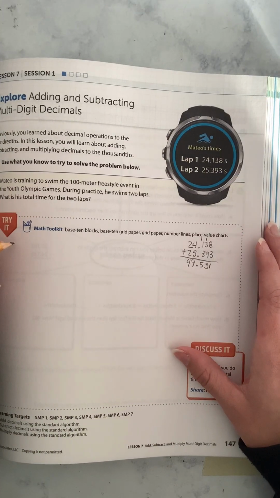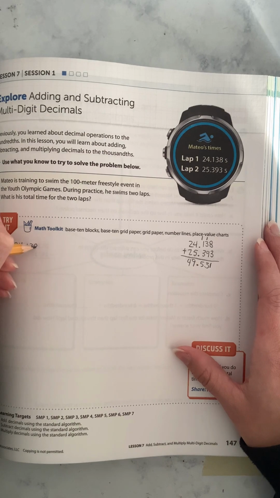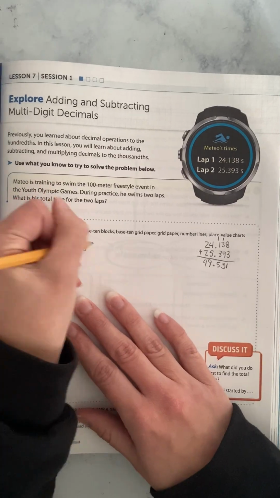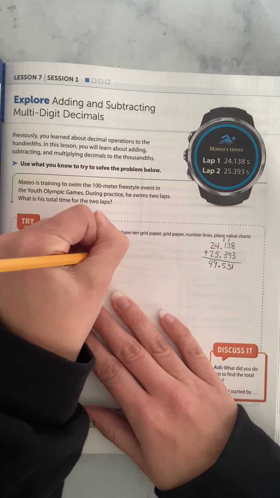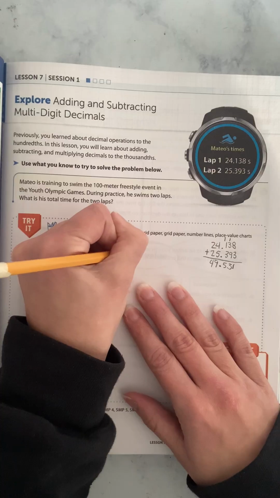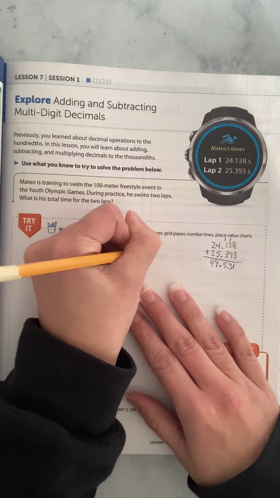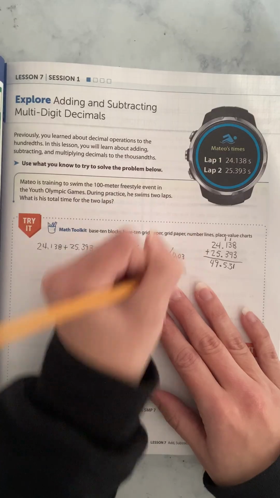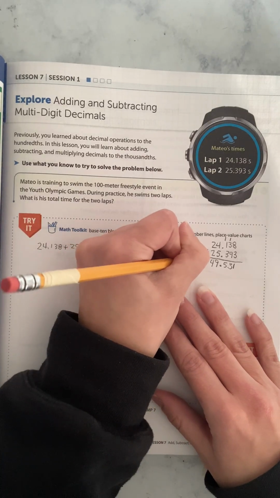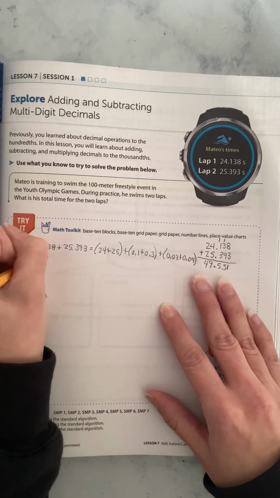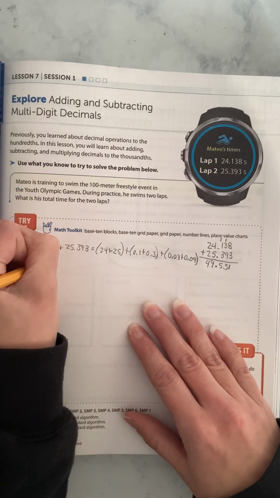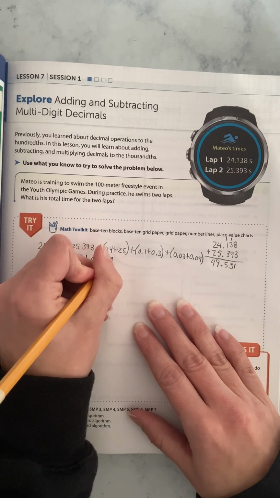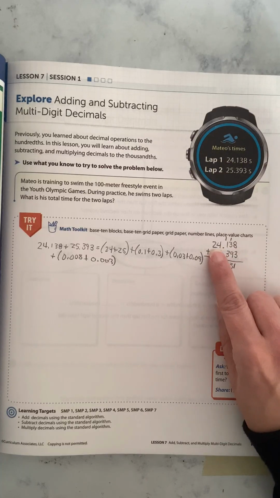So if we say, okay, we've got 24.138 plus 25.393, well, that's the same thing as 24 plus 25 plus 1/10 plus 3/10 plus 3/100 plus 9/100, and I'm going to carry this down over here, plus 8/1000 plus 3/1000.